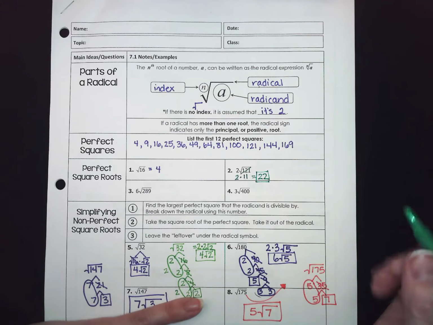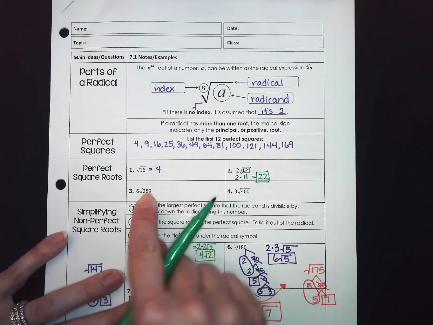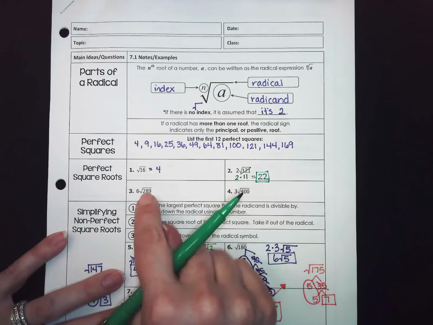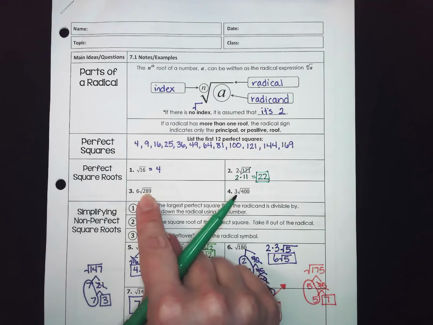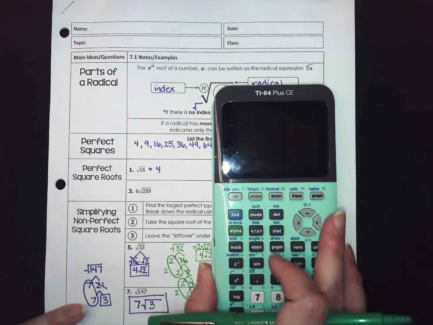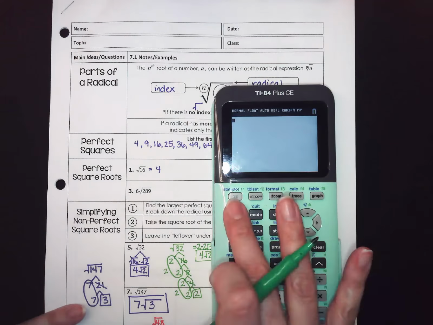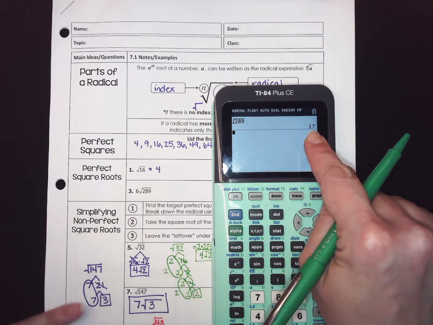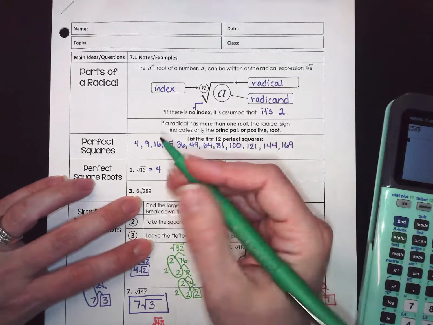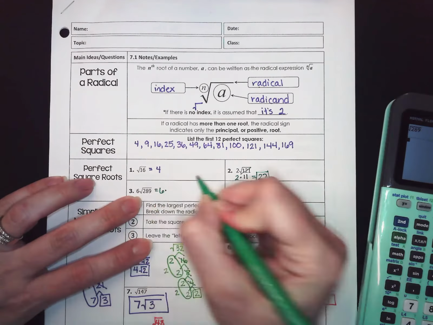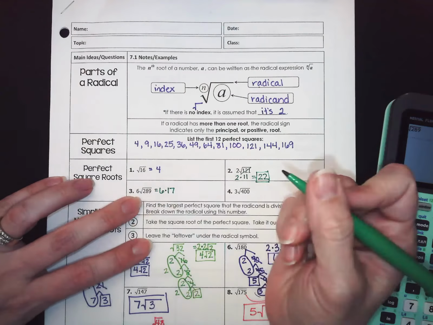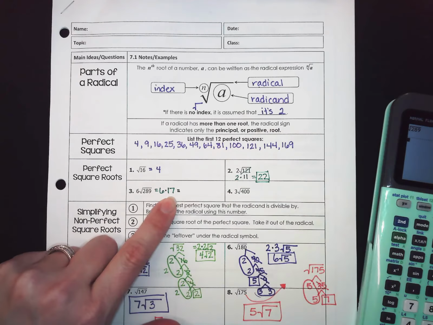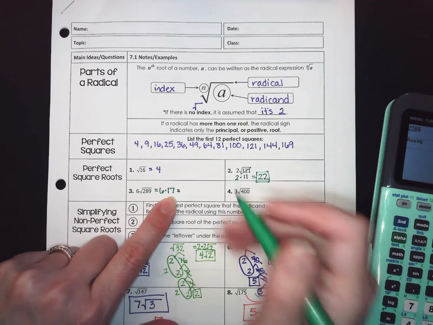Well, here, 289. I only had to list 12 perfect squares there. So if you don't know the perfect square of 289, try this. Use your calculator. Square root of 289. If it's a perfect square, you will get a whole number answer. So really, I can replace 289 with 17. No more square root, because I took the square root of that, so it's gone. And you take 17 times 6, and you get 102.